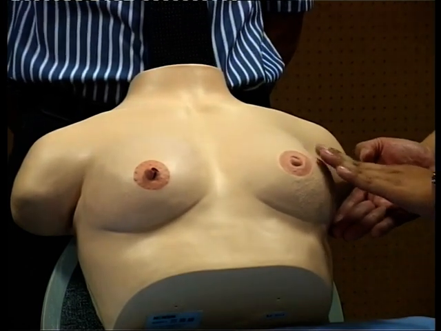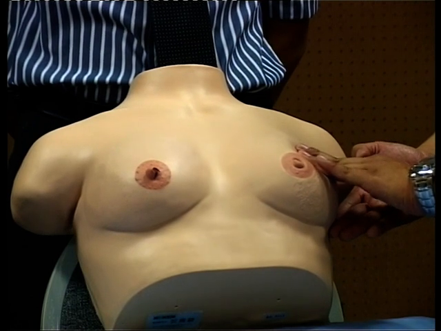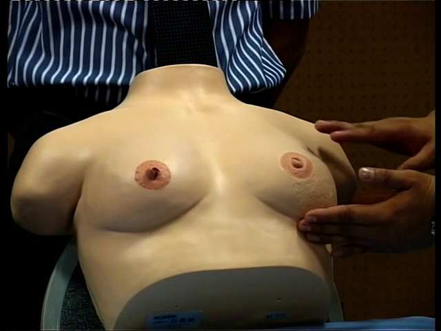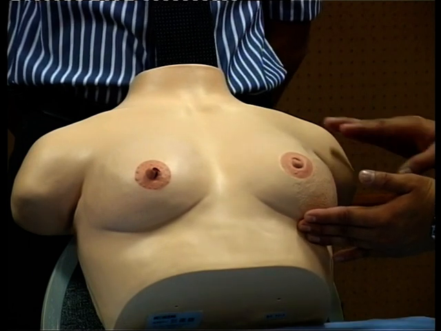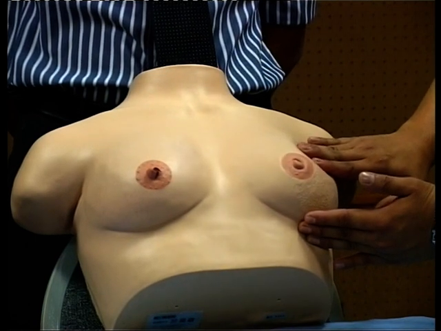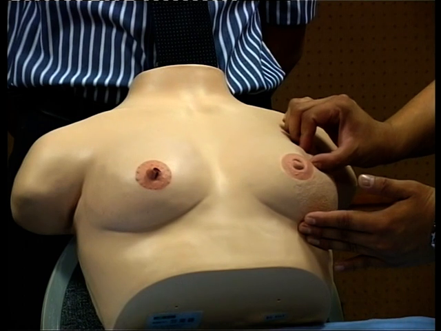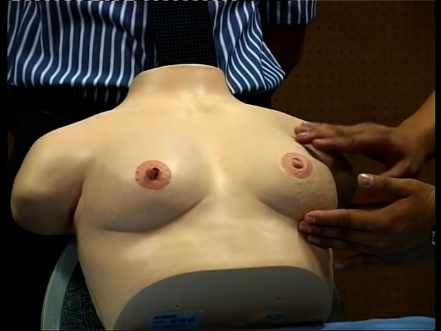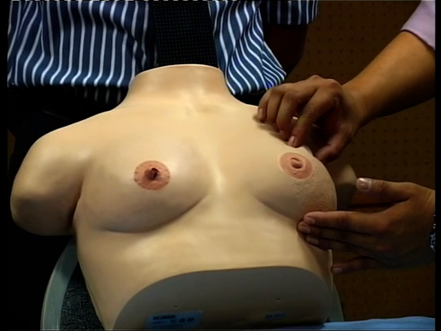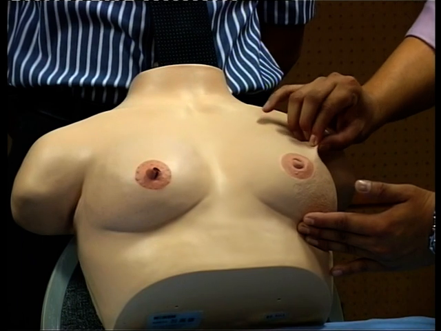For this patient, I can feel a mass at the upper outer of the left breast. So, you should start to describe the mass. For example, I can feel a mass which is around 2 times 2 in measurement. It is firm to hard in consistency, non-tender, it is mobile, it's not attached to the skin.